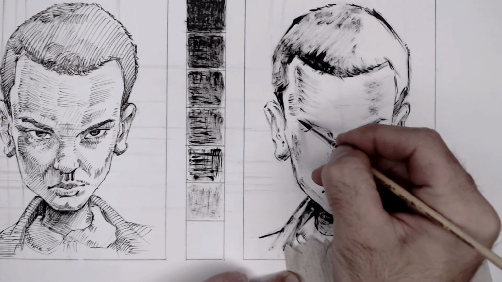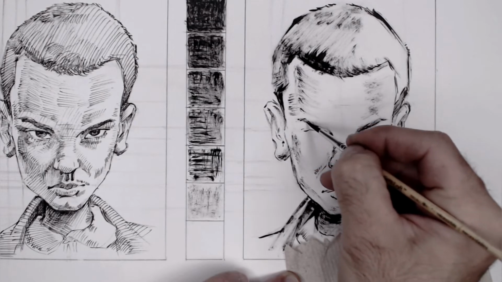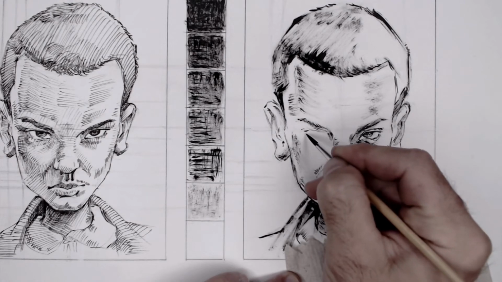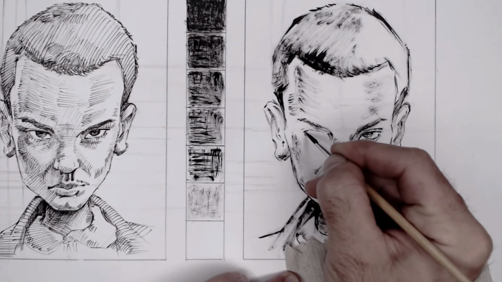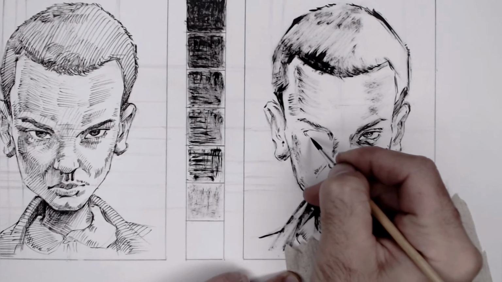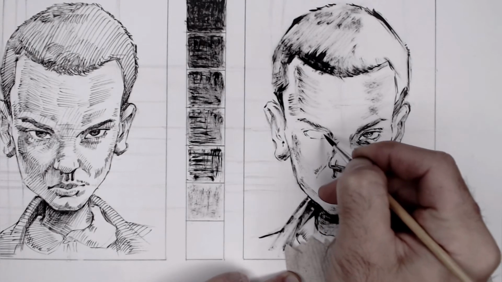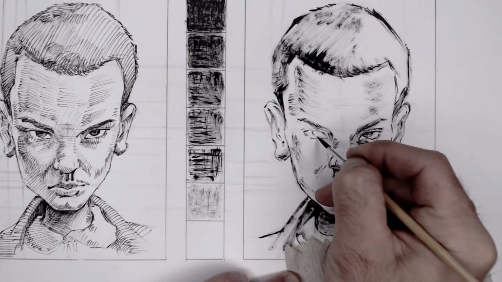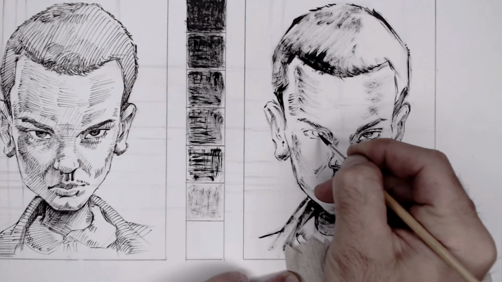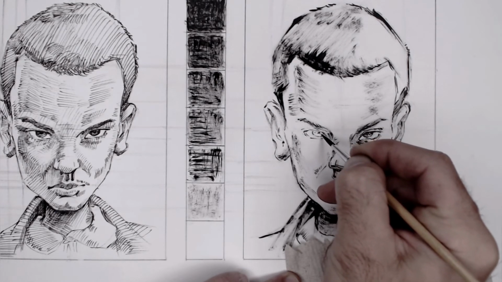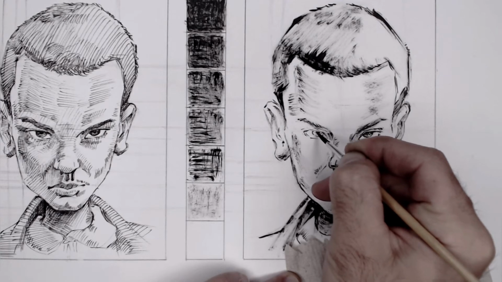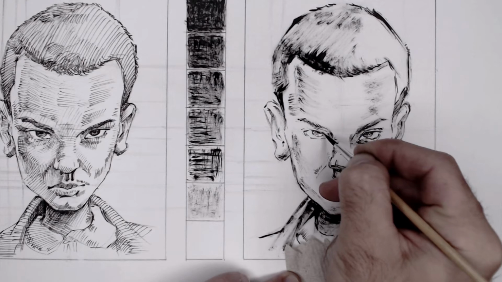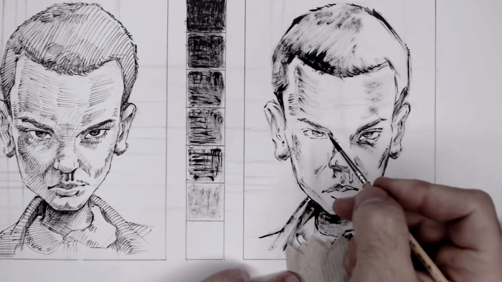Cool. Maybe a little mark making here in the eyebrows to suggest some hair. She may not have that kind of defined look to her eyebrows, but this is a stylized caricature, so it's okay to take some creative liberties. Ink is drying out, so I'm kind of dry brushing around the eye here.